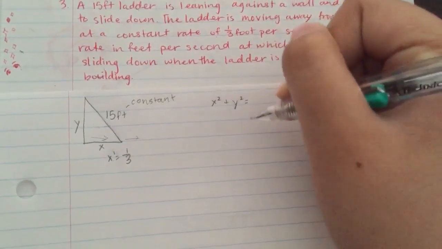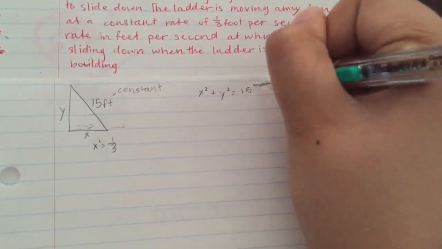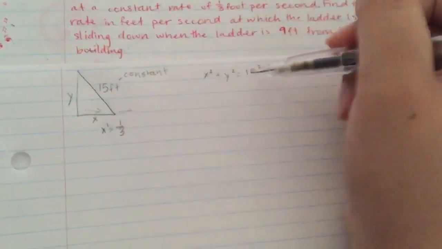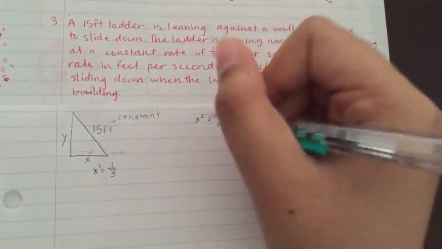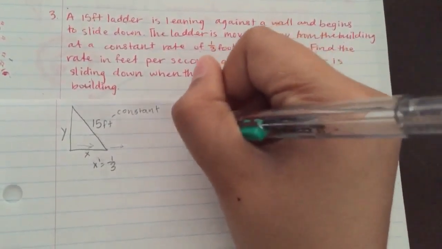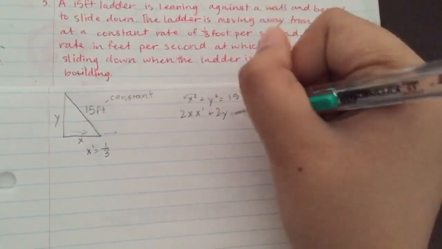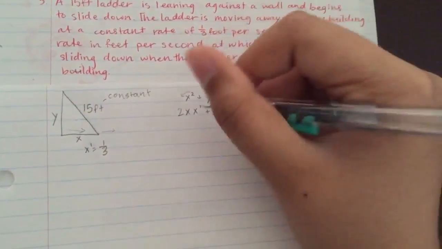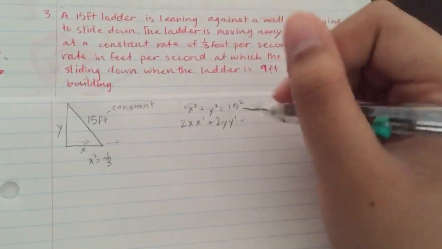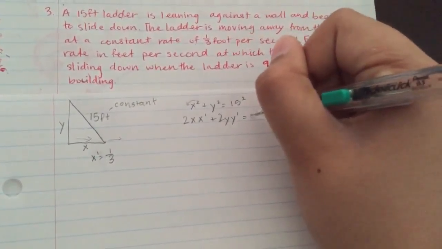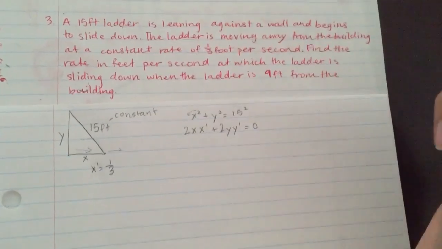And then from here we can just write the Pythagorean theorem. So x squared plus y squared equals 15 squared. And then to find the change, we'll just take the derivative. So then this 2 will go forward and we'll get 2x, x prime plus 2y, y prime, since we don't know those values yet, or we're going to plug in those values. And then this just goes and is 0.